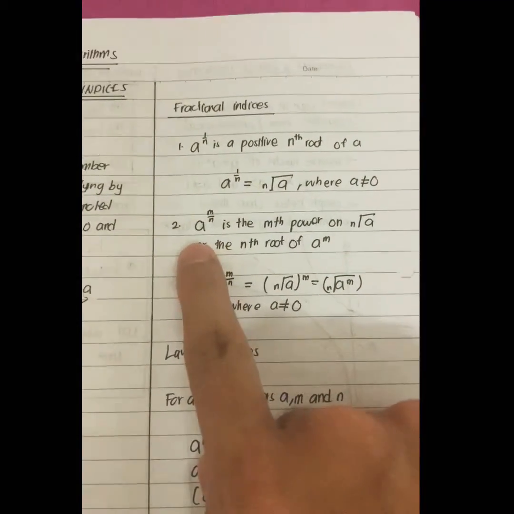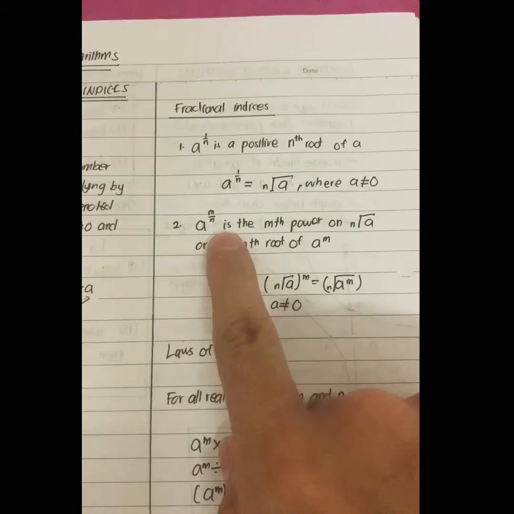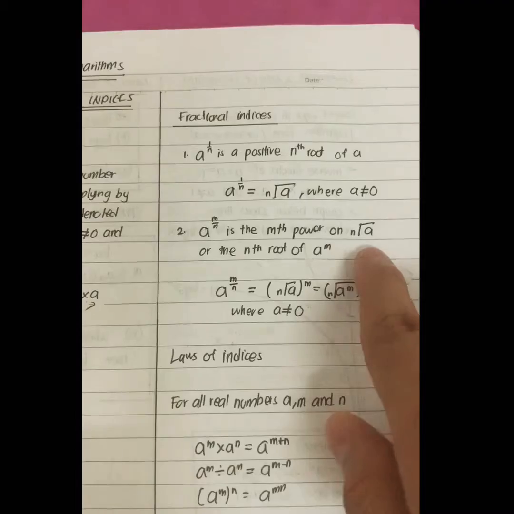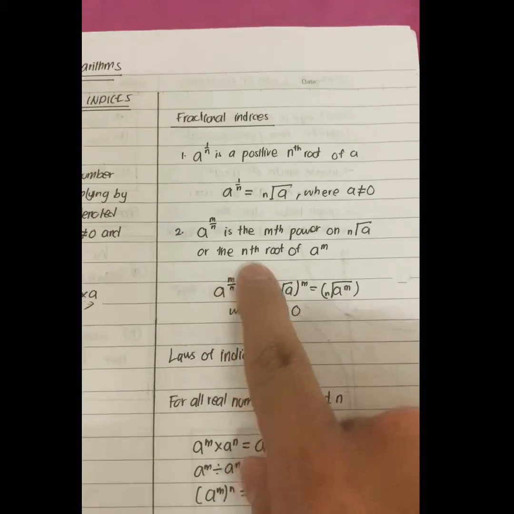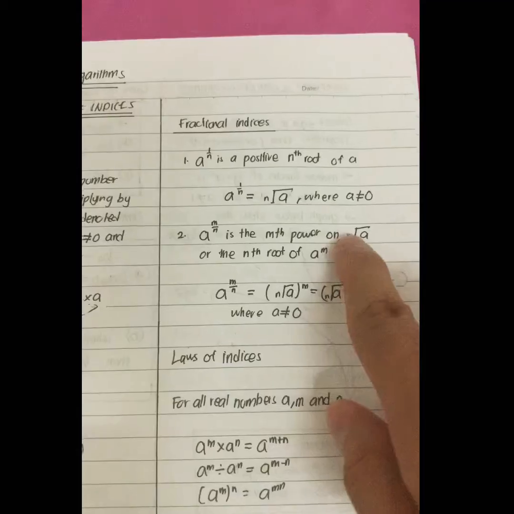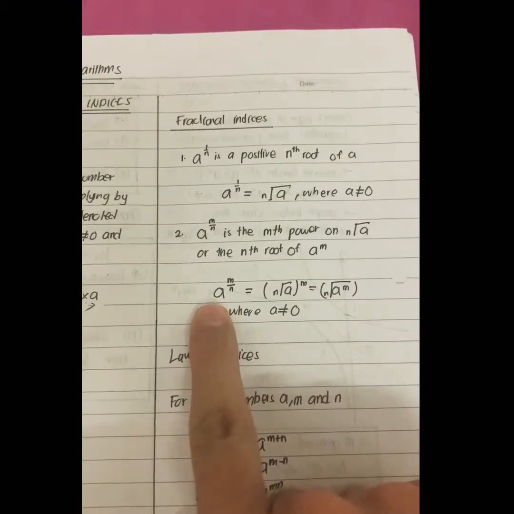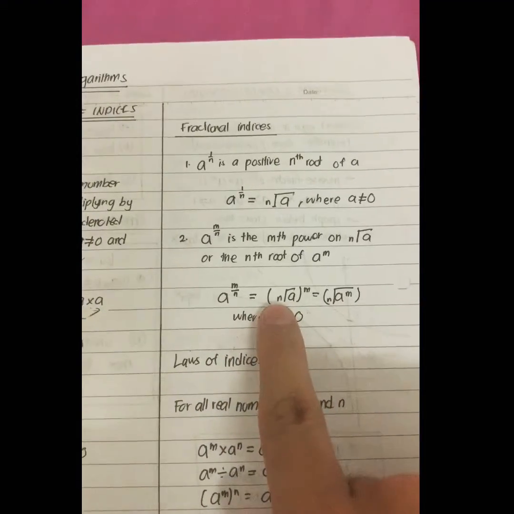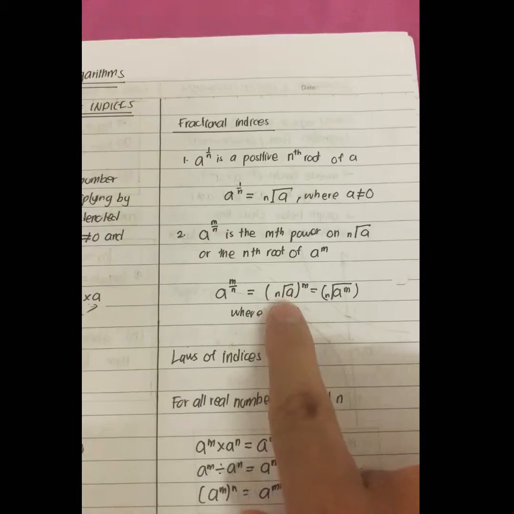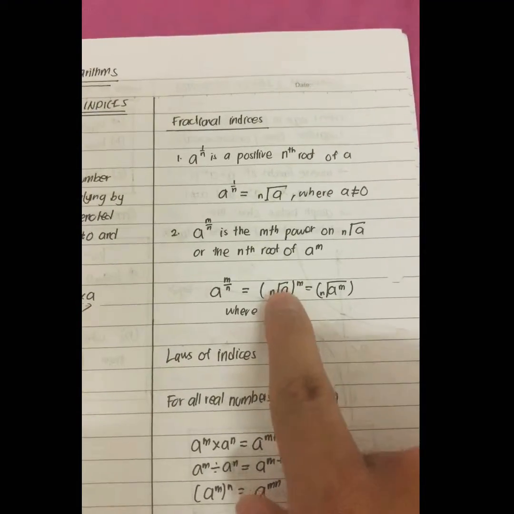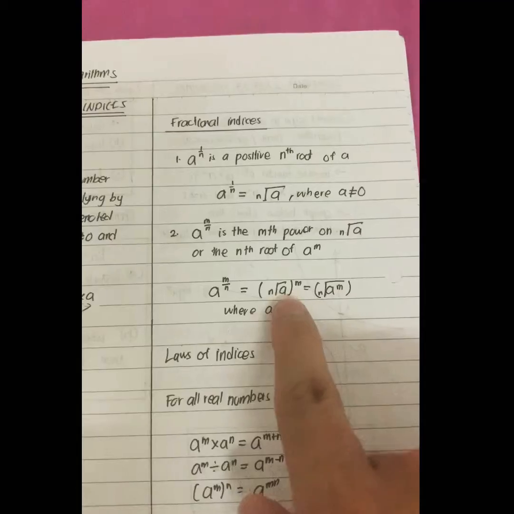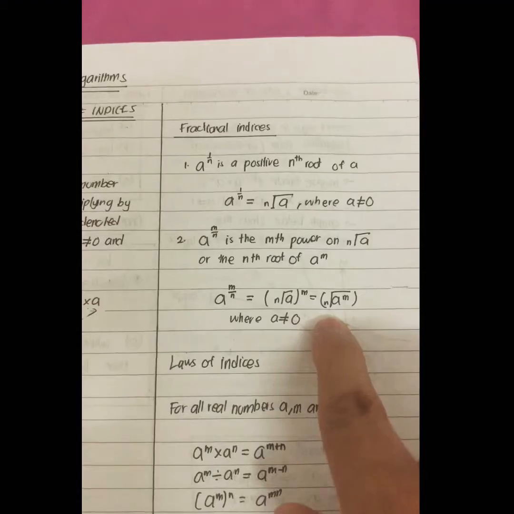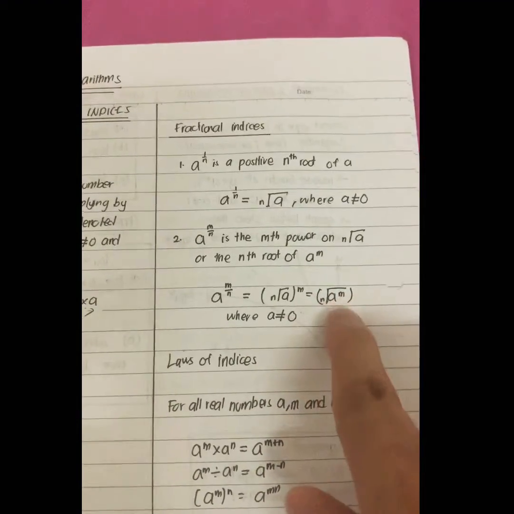Okay, now we go to number 2. A to the power of m over n is the m power on n root of a, or the n root of a to the power of m. Here we have a to the power of m over n is equal to n root of a to the power of m, also equal to n root of a to the power of m.